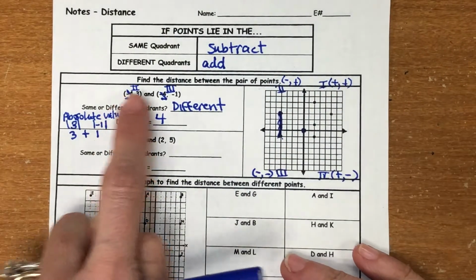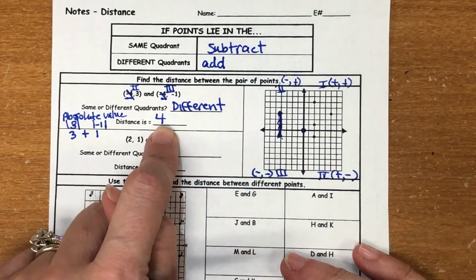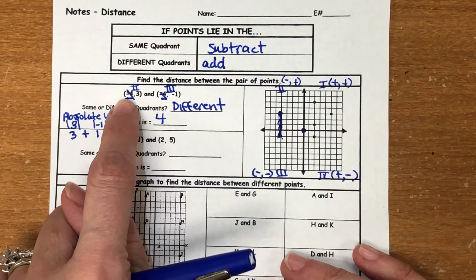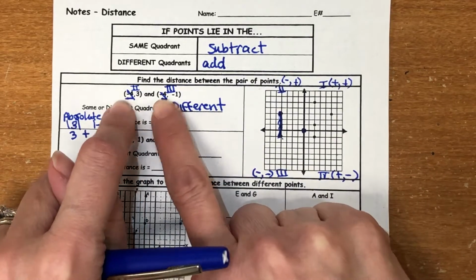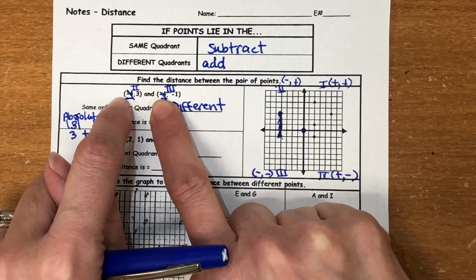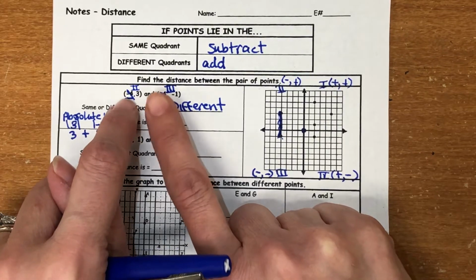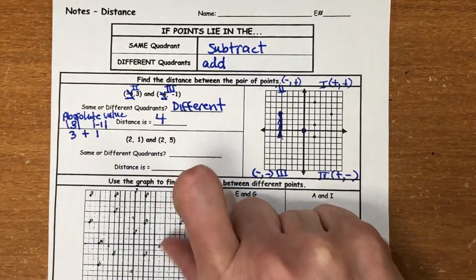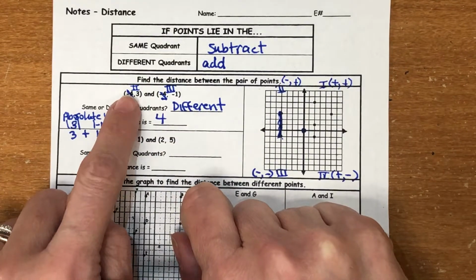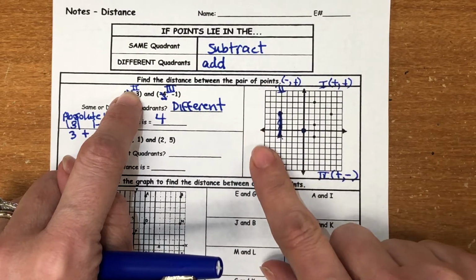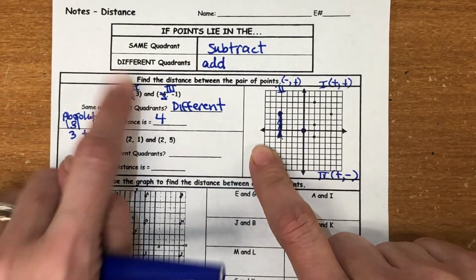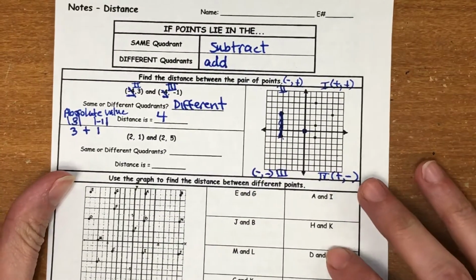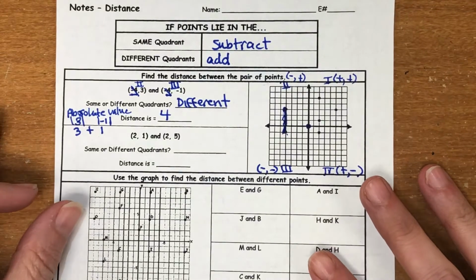So if the points are in different quadrants, you're going to add the values that are not the same. So remember, you're crossing out the two coordinates that are going to be the same. In this case, the x-coordinate was the same, so I crossed out the negative 4. And because they were different quadrants, this point is 2, this point's 3, so I'm going to add the values together, okay? Take the absolute value and add. So that's when they're in different quadrants.